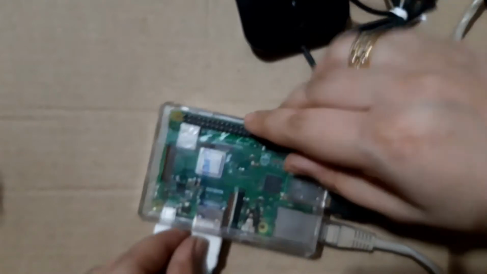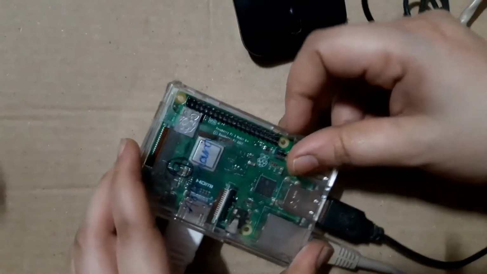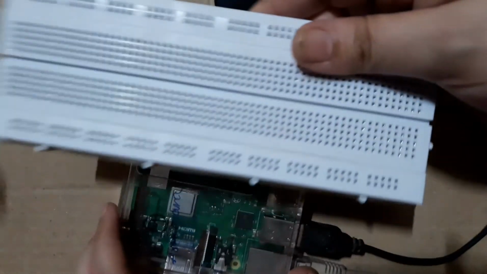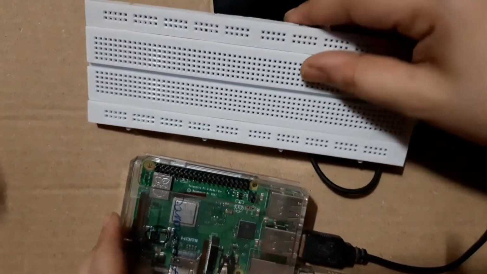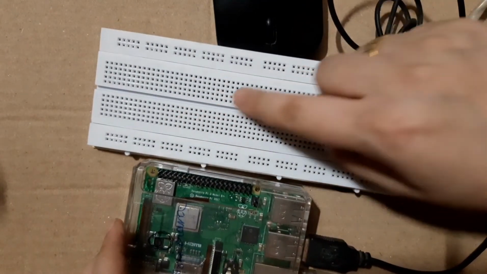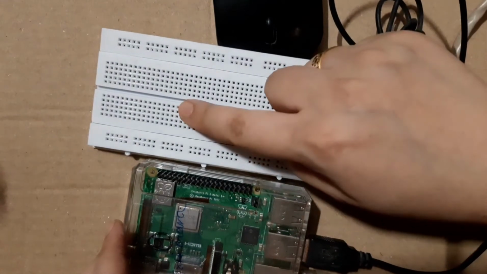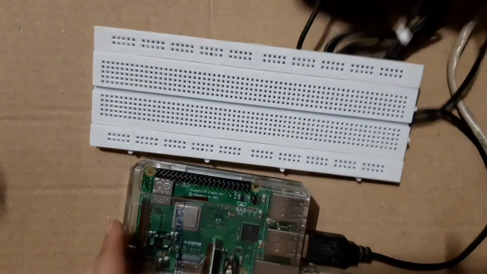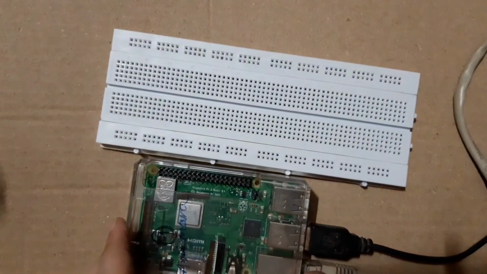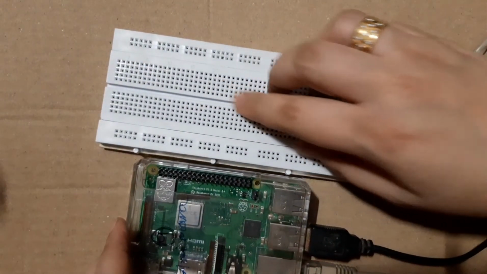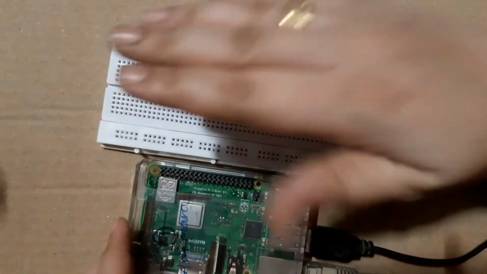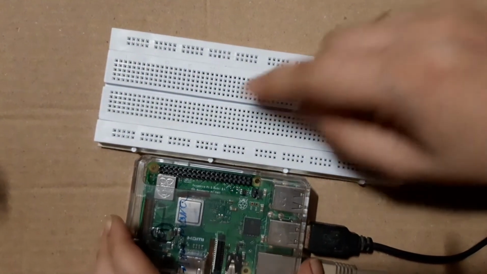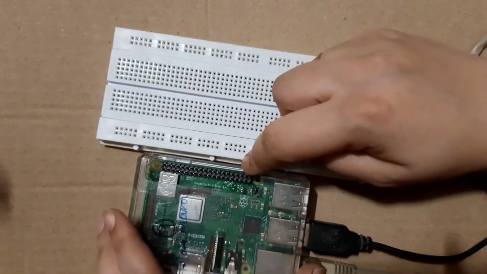Further, you can connect these GPIO pins to the breadboard. So this is the breadboard. You're going to design your circuitry here onto this breadboard, and you're going to program all these components which you're going to place here on this breadboard through this GPIO pins.